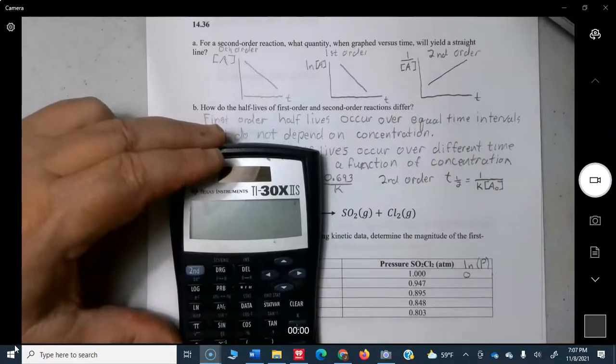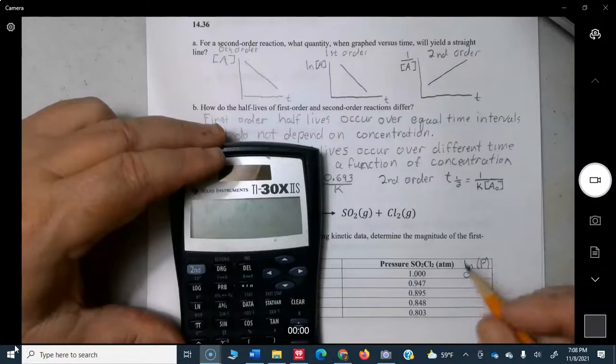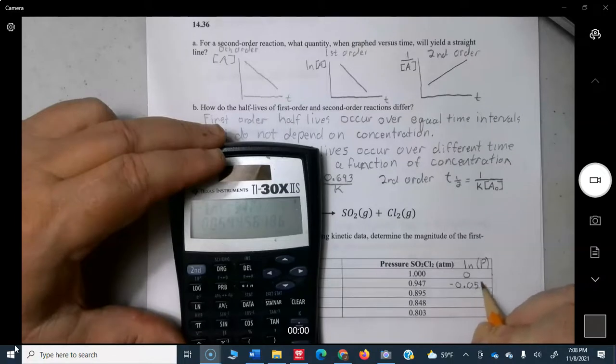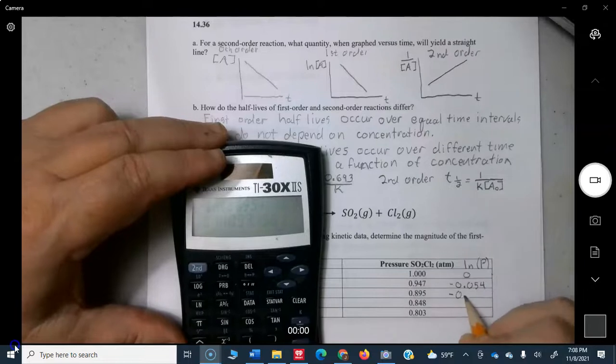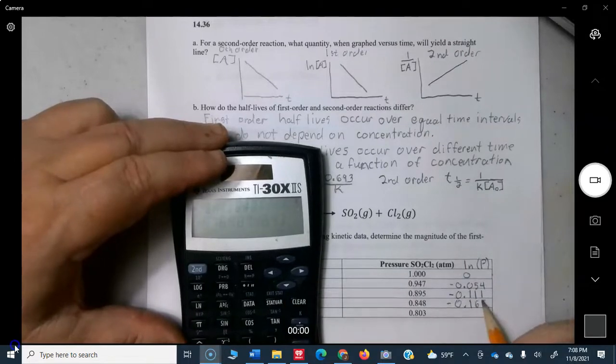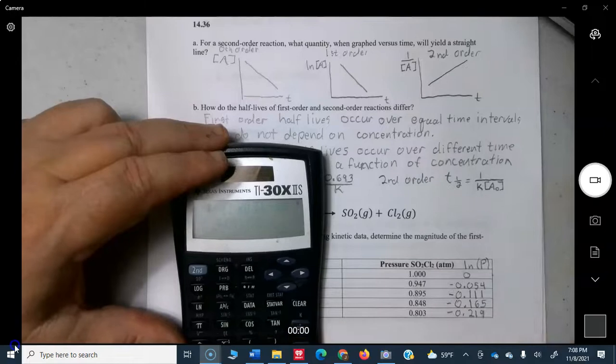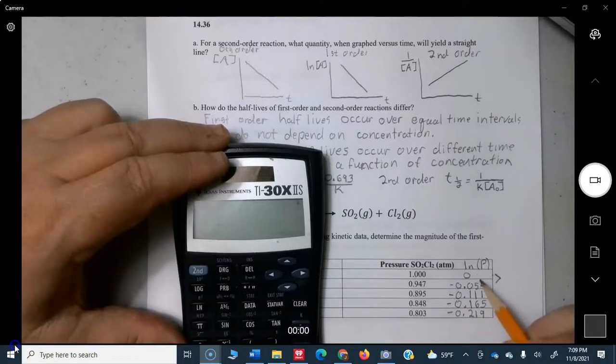Natural log of 0.947 gives us negative 0.054. We'll just round it there. Natural log of 0.895 is going to give us... Now we're going to take differences, so we'll just subtract these two.